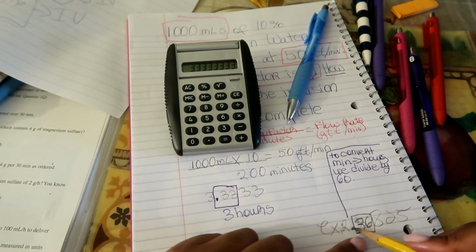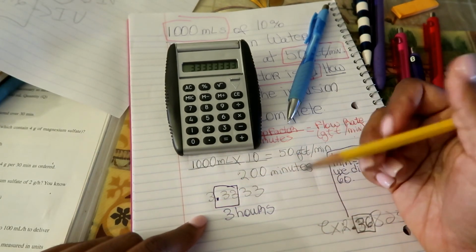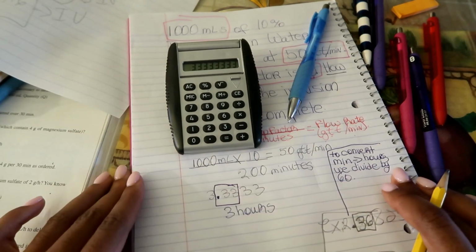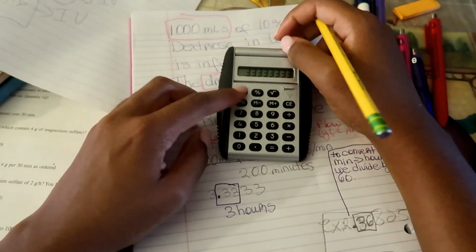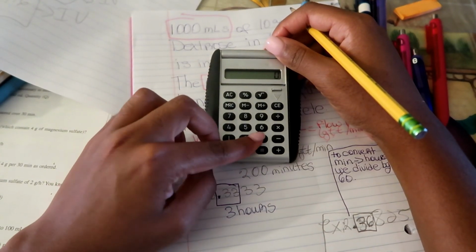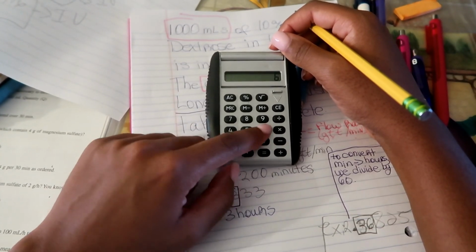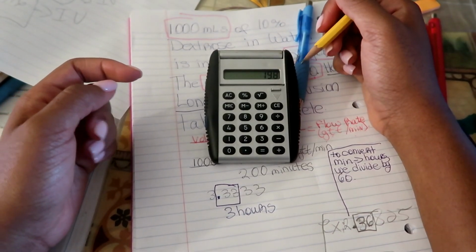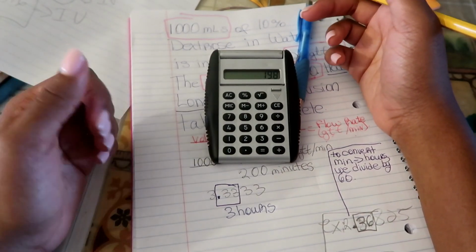So remember, the first two numbers after the decimal point, that is what you multiply by 60 to get the minutes. So it's 3 hours, because whatever is before the decimal point represents the hours. So that's an example, guys. So remember, this is just an example. This has nothing to do with the problem. I'm just giving you an example. So 3 hours, and then you multiply 0.33 by 60, you get 19.8, right? So you get 19.8. So what's 19.8 minutes?